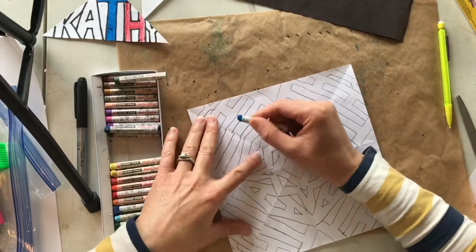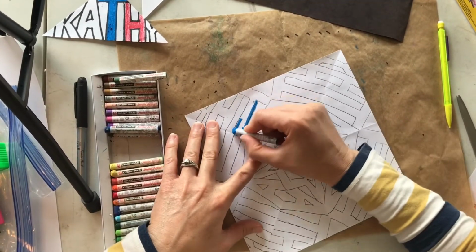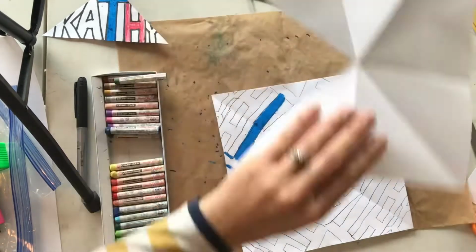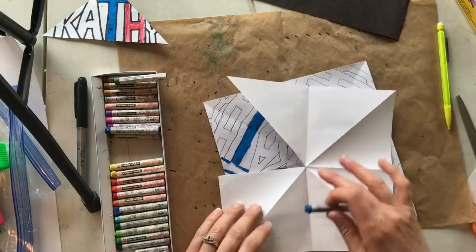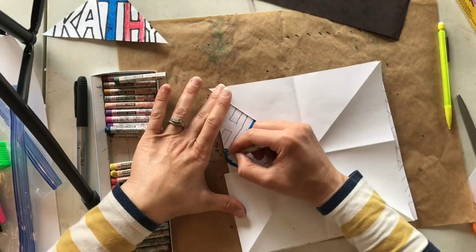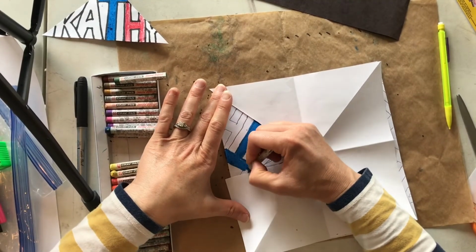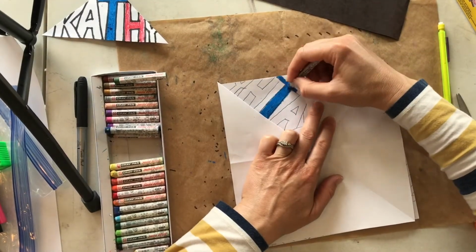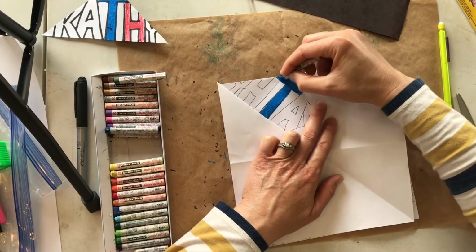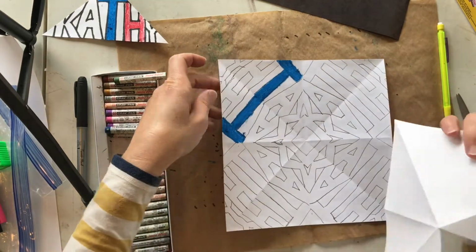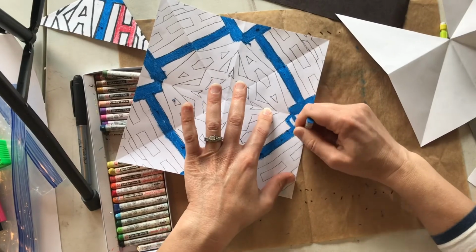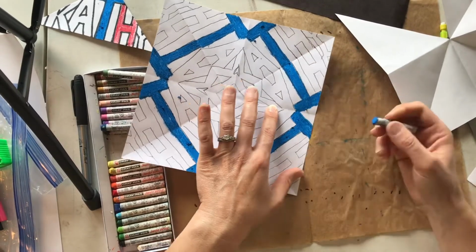I selected oil pastels because I liked the selection of colors, and I feel like it goes a little bit quicker, but I just like oil pastels a lot. So there's nothing wrong or right about whichever medium you choose. Just make sure you choose a color scheme as you apply the color to the various letters of your name and the shapes that are formed from those letters.